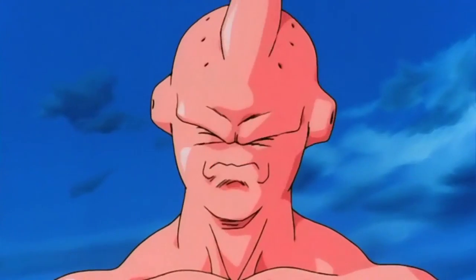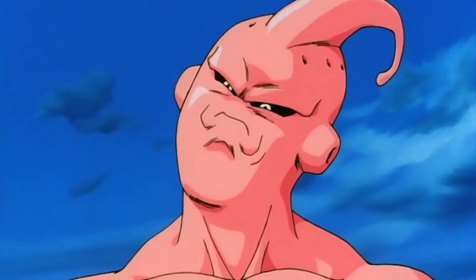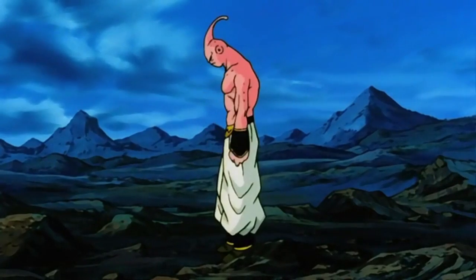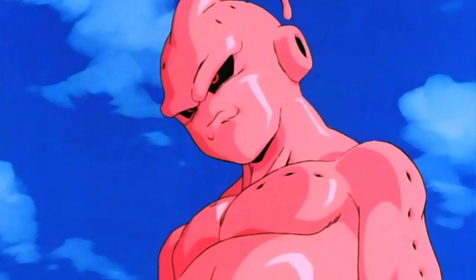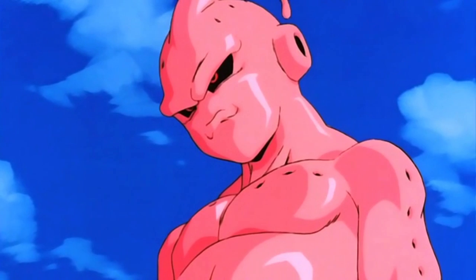Yeah, I can understand how people can be confused on that because it makes sense. Evil Buu added Fat Buu, he went to Super Buu, but when you take away Fat Buu, he reverts back to Kid Buu. So I guess some of that doesn't count, but I can understand the confusion there.